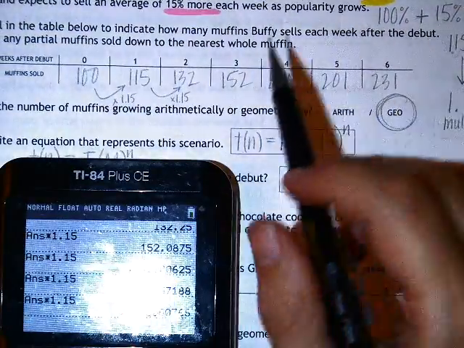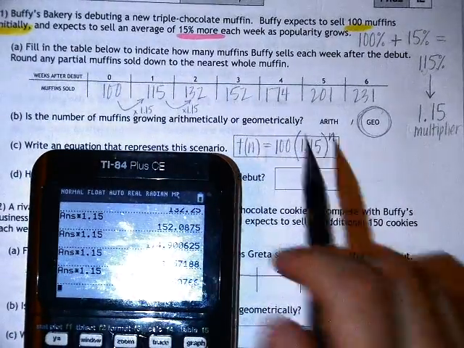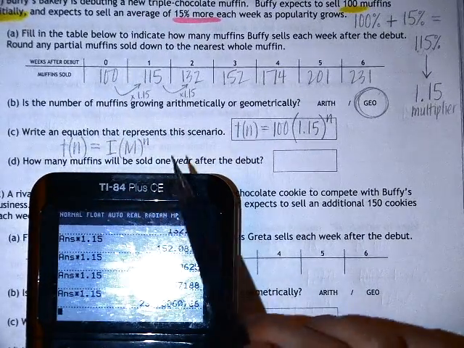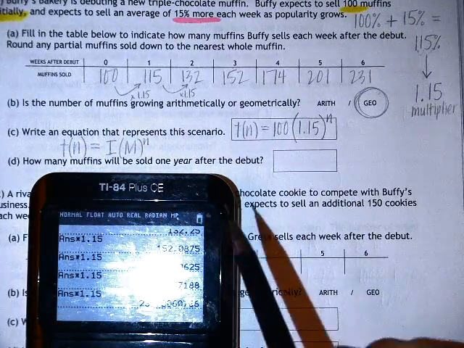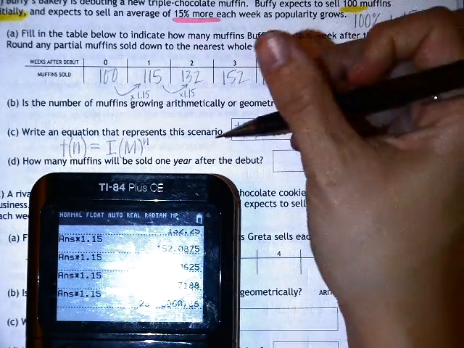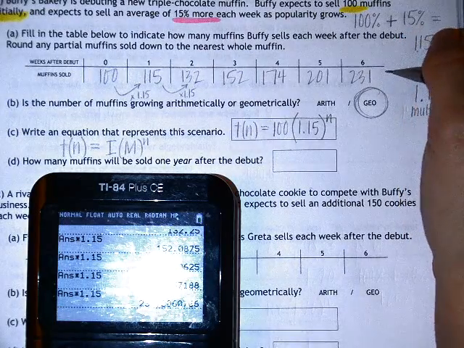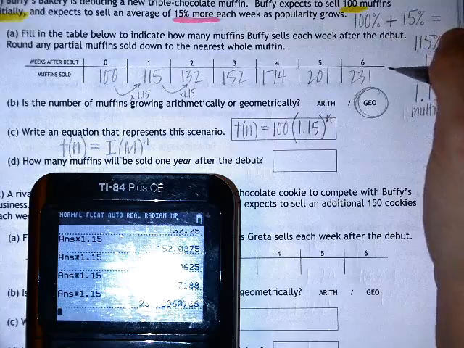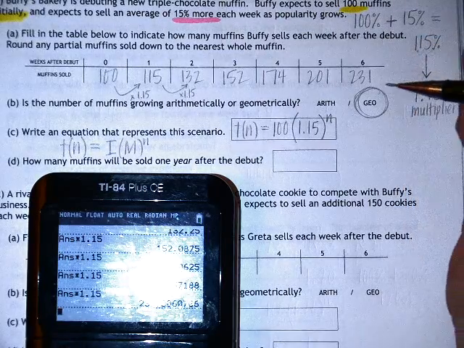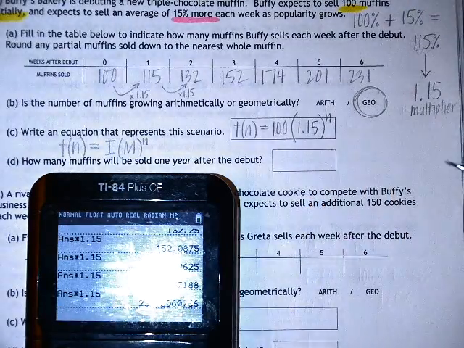So that makes life easier because now I can just quickly get all of the numbers and my calculator's doing most of the heavy lifting. I didn't have to do a whole lot by myself. In question letter D, it says how many muffins will be sold 1 year after they debut. Here's the problem. I've only gone to 6 weeks. A year has 52 weeks in it. So the idea that I'd have to keep going and going and going 52 times to try to get eventually to that part of the table, that sounds tedious. Even with a calculator, I don't want to keep typing times 1.15 times 1.15. That's going to get so old so fast.